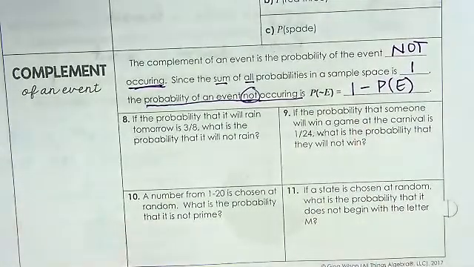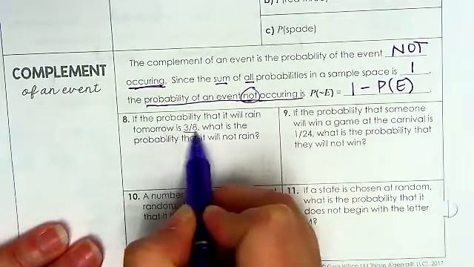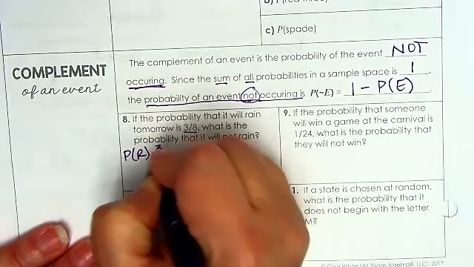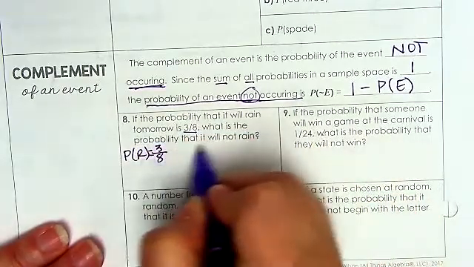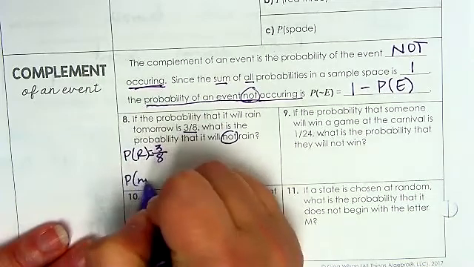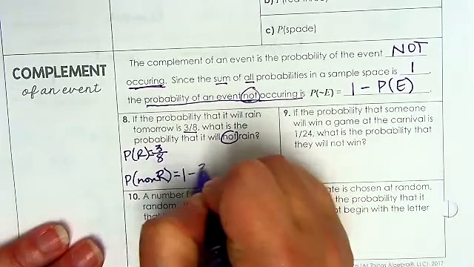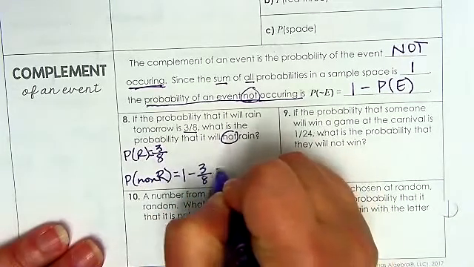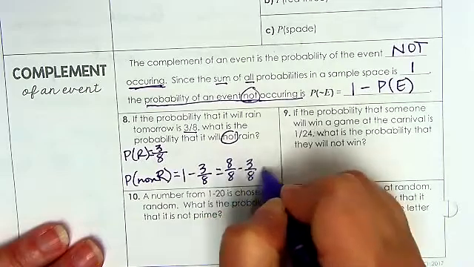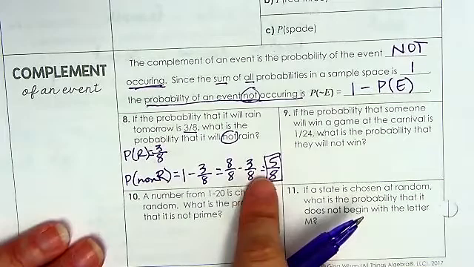So if I'm looking at 8, it says if the probability that it will rain tomorrow is 3/8. So I know that the probability of rain is 3/8. What is the probability that it will not rain? So to figure out the probability for not rain, that's going to be 1 minus 3/8. Well, in order to do that, it's going to be 8/8 minus 3/8, which gives me 5/8. So that's my fraction answer.